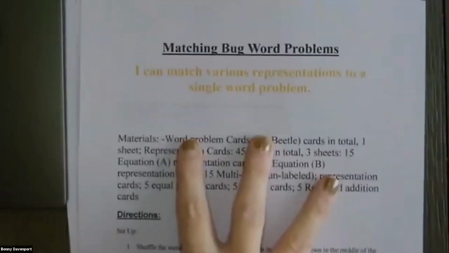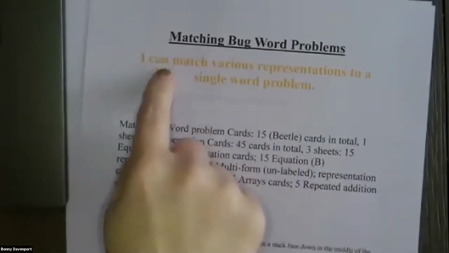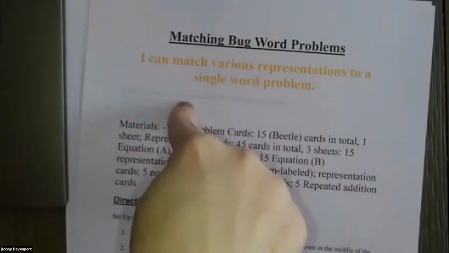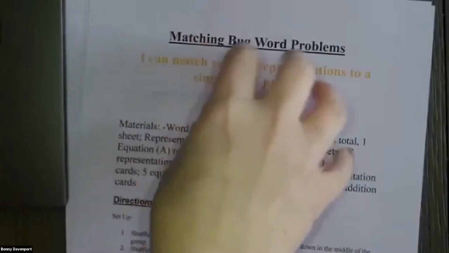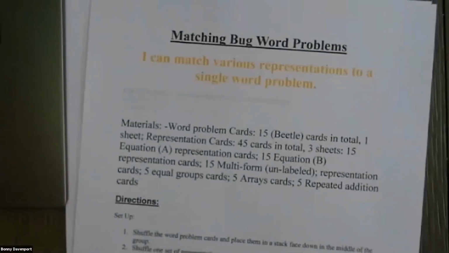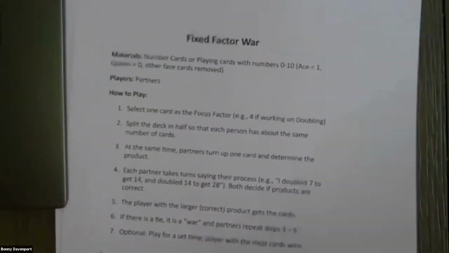So this is available on our KMP website, and there are 3 different levels, and when I go back to my PowerPoint, I'll show you that. Each level builds on the one before it so that you can differentiate for your kids based on what they need, what group they need to be working with. So there's that one.